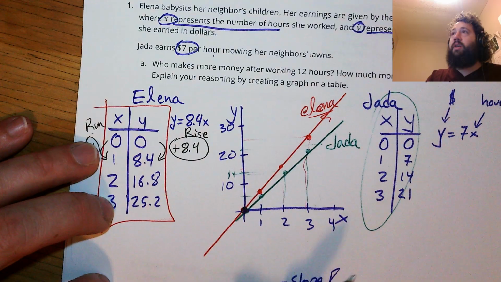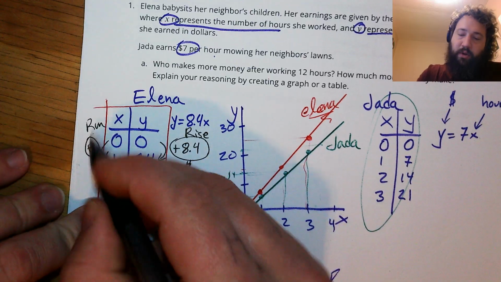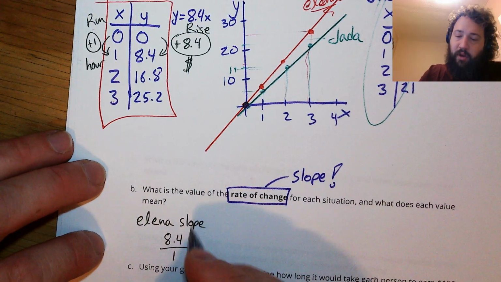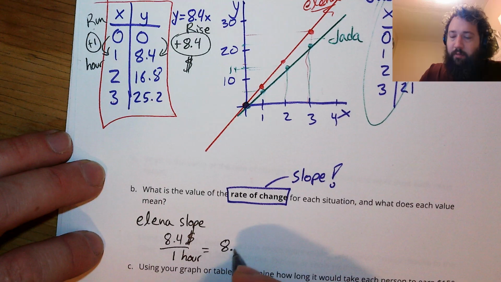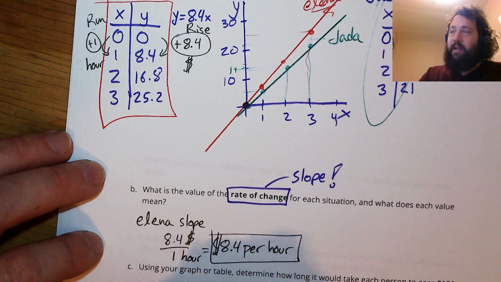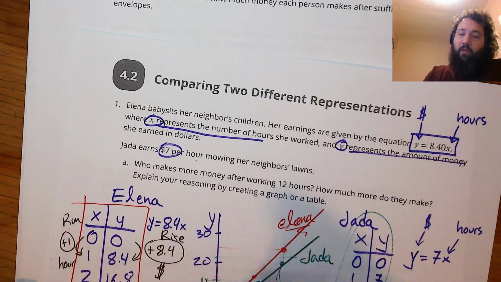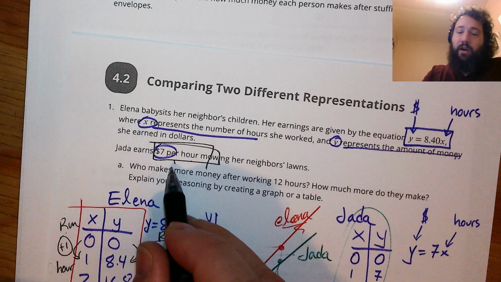If I want to put units on it, this is kind of nice. This is $8.4 per 1 hour. That's a nice thing to add on to my slope. So I have dollars per 1 hour. You divide that out and you basically get $8.4 per hour. That's how we could calculate slope.